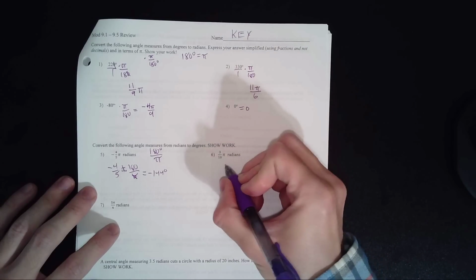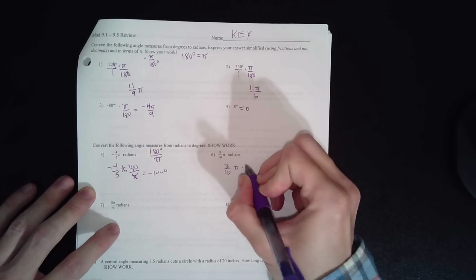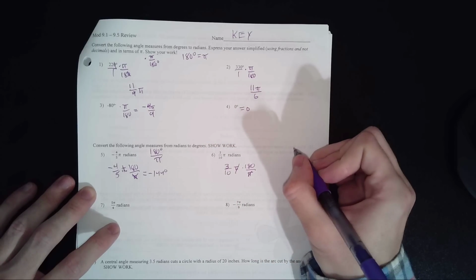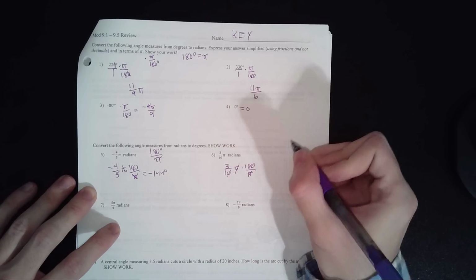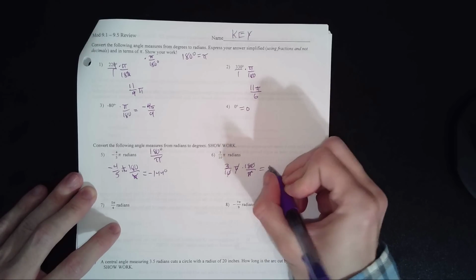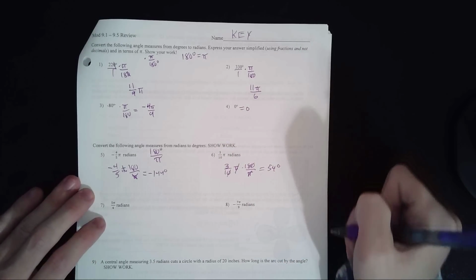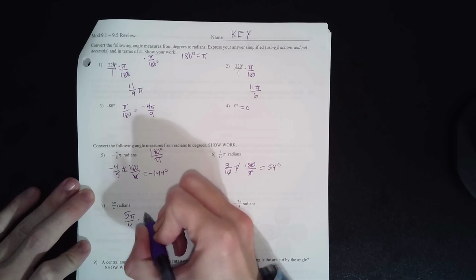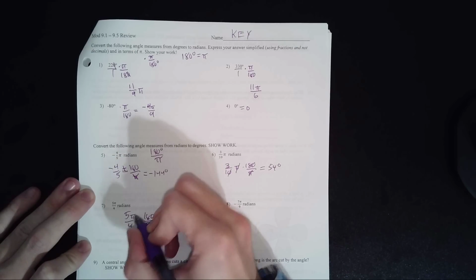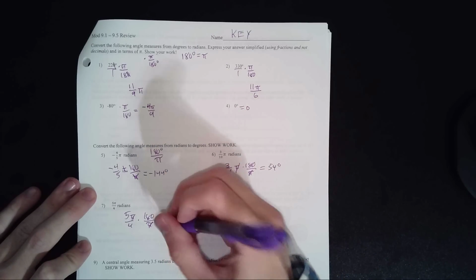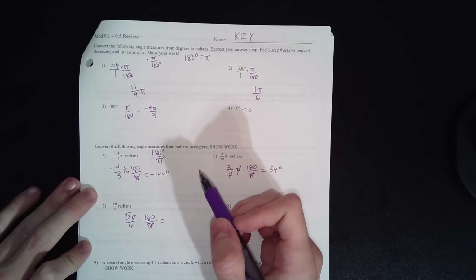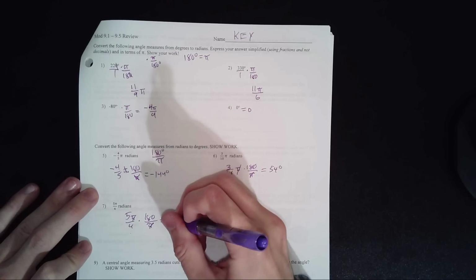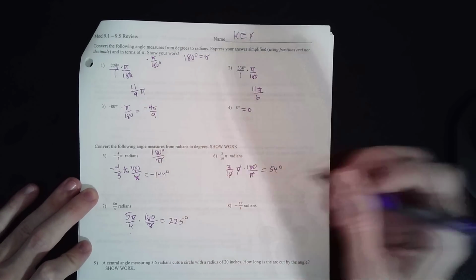Anyways, 3 over 10 pi radian, multiply by 180, divide by pi. Sorry about that, said it backwards. Zeros cancel, and we have 18 times 3 is 54 degrees. 5 pi over 4 radian. Yet again, same thing we've been doing. Multiply by 180, divide by pi. There's really not much to these. You do this out. 180 over 4 is going to be, what is that going to be? 45. 45 times 5 is 225 degrees.